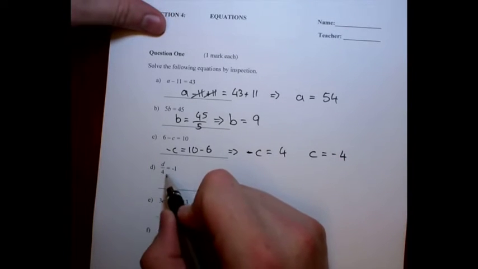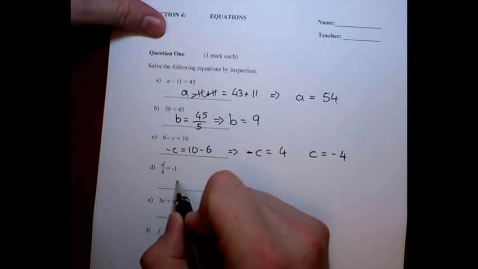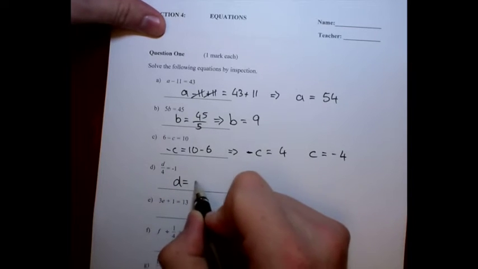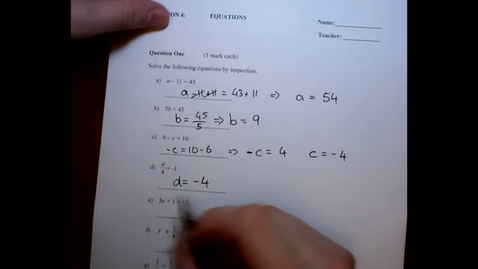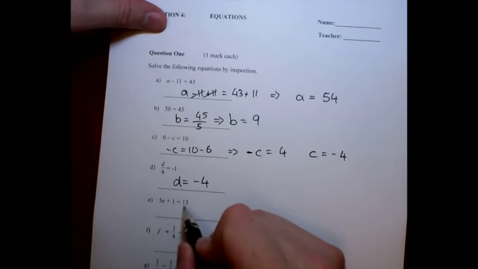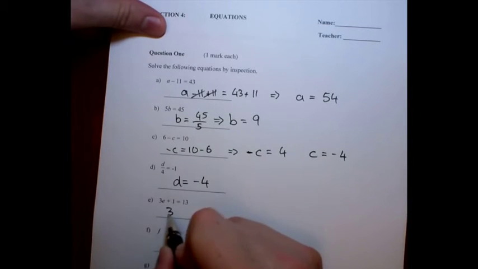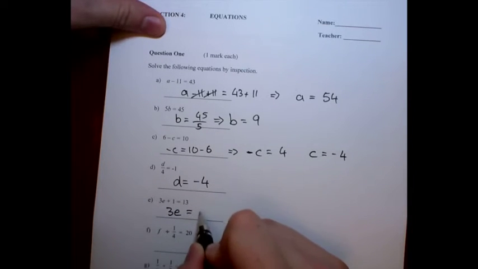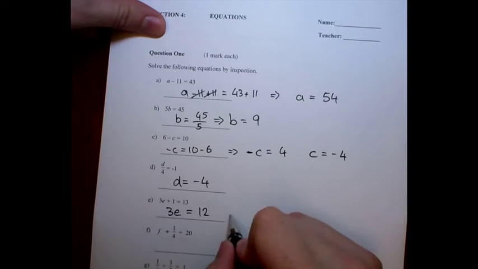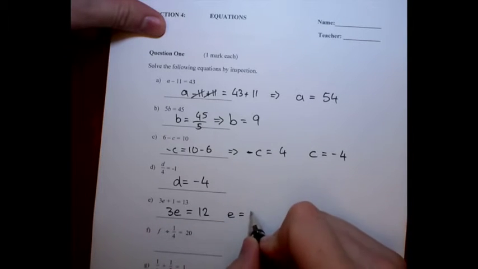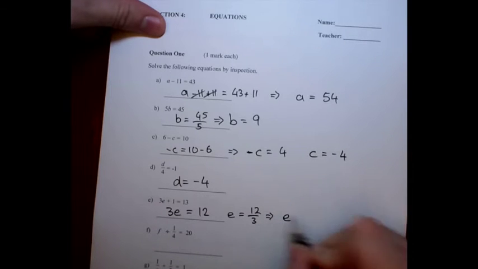Okay, D over 4 equals negative 1. Simply multiply both sides by 4. D equals minus 4. 3E plus 1 equals 13. Let's get rid of the 1 first by taking it away from both sides, and then we can simply divide that side by 3. So E equals 4.